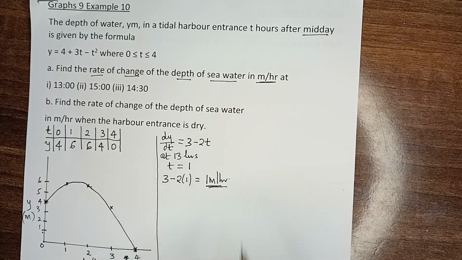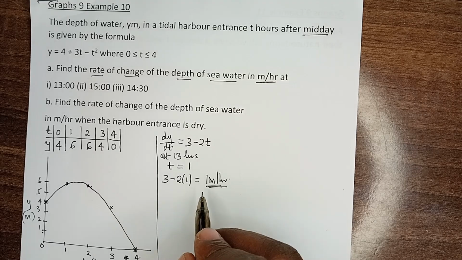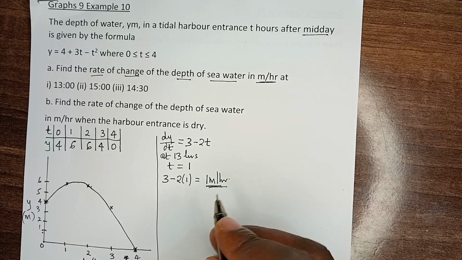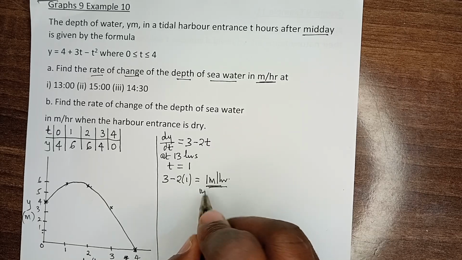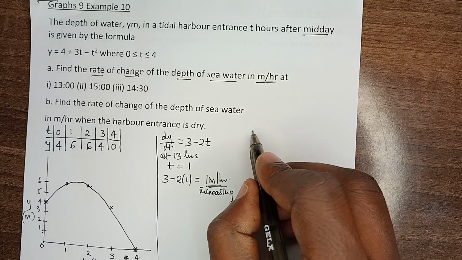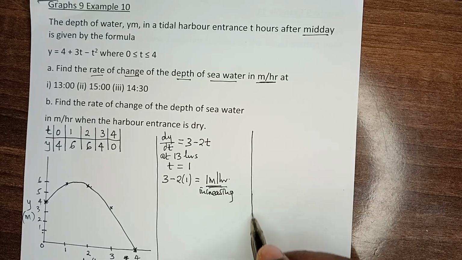Since it is positive, we are having a positive gradient, which means the depth is increasing. We can simply say the depth of the harbor is increasing. That is it.